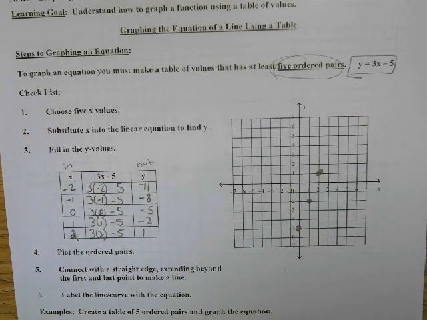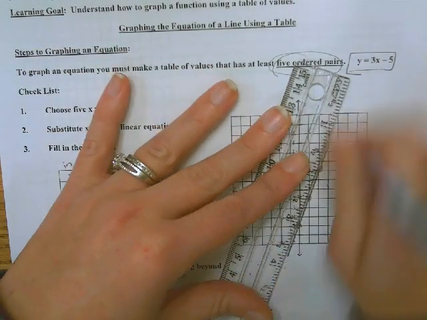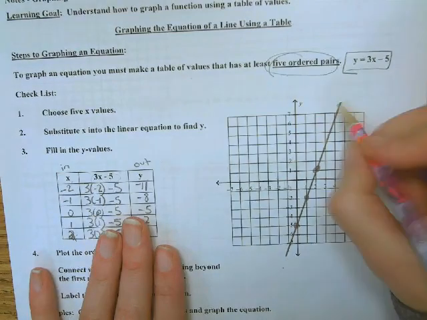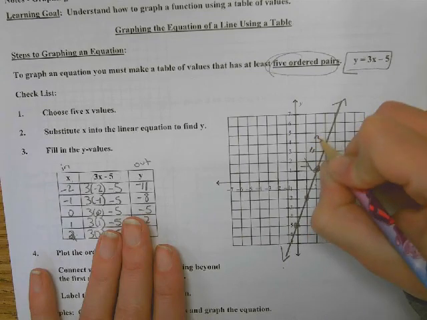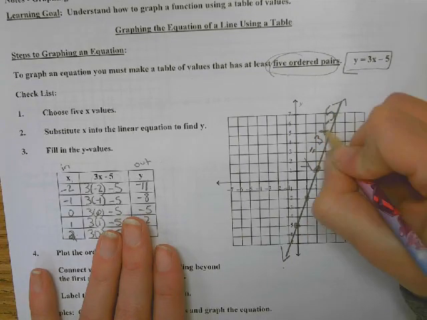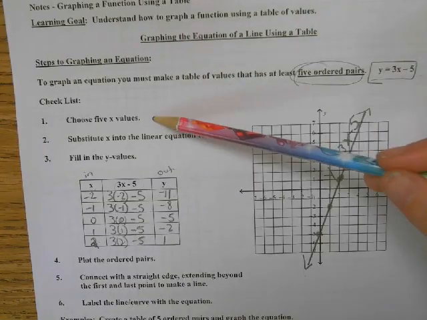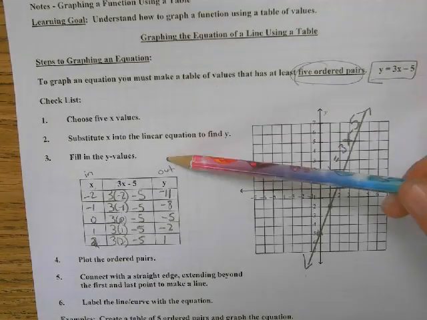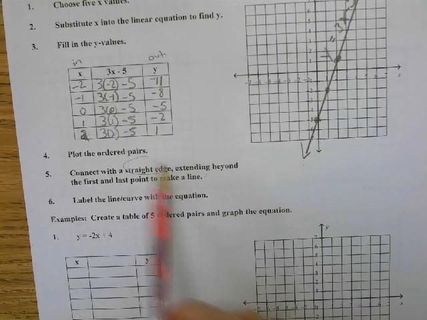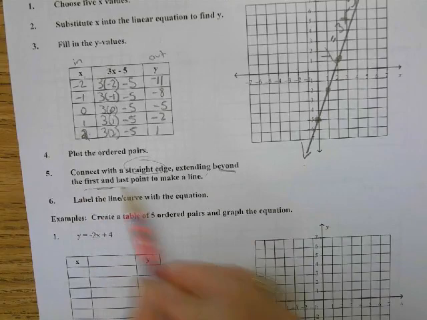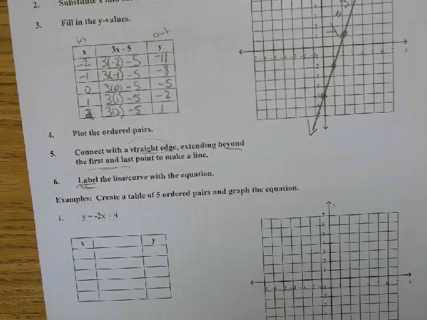Okay. Then I connect those points. I make a nice line using a ruler. I put arrows on it, and I label this line with its function rule or function name or the equation. Okay, so choose 5 x values, substitute them in, fill in the y values, plot the ordered pairs, connect using a straight edge, extending beyond the first and last point, and then we label with the equation.